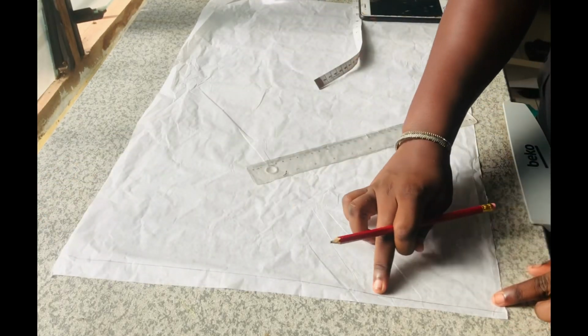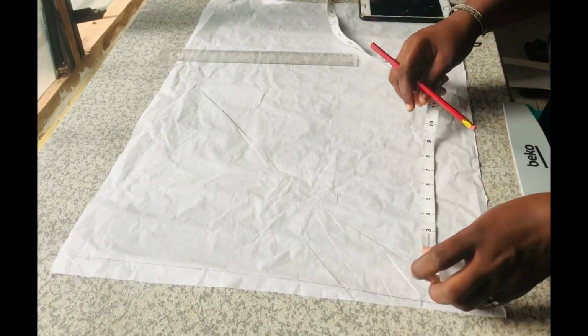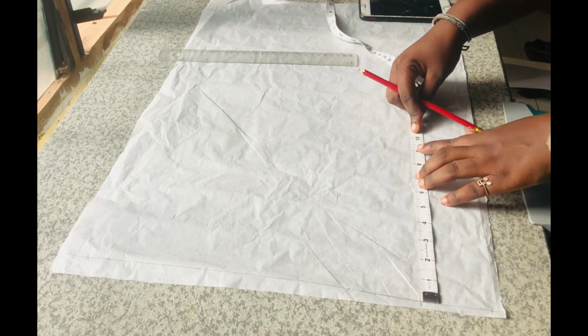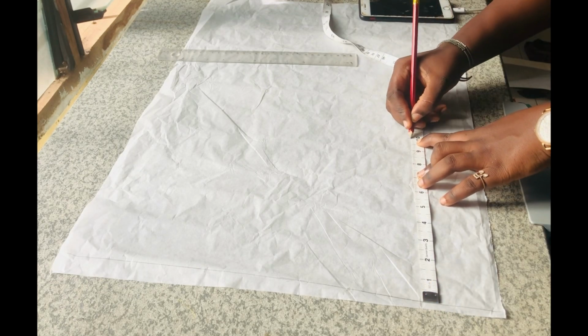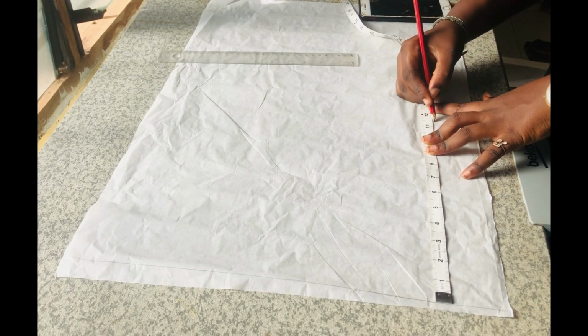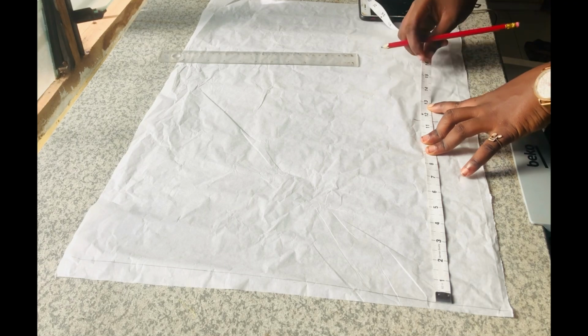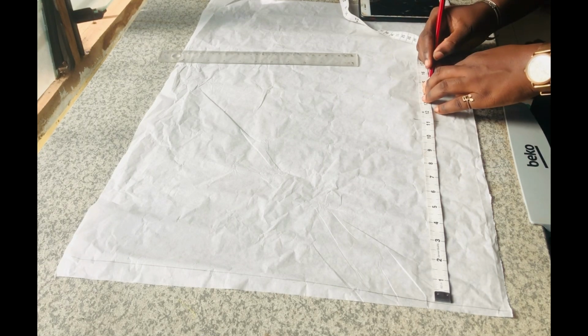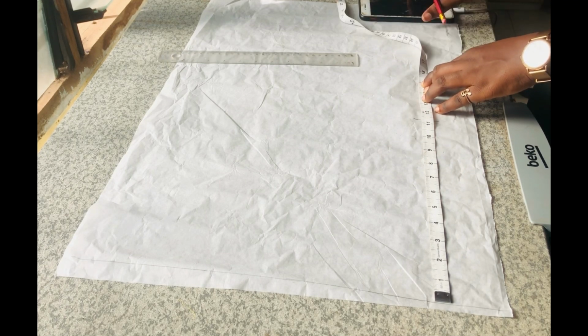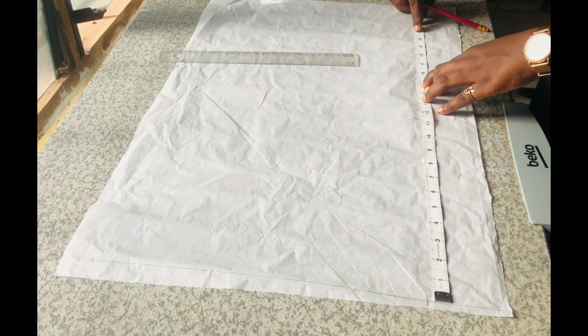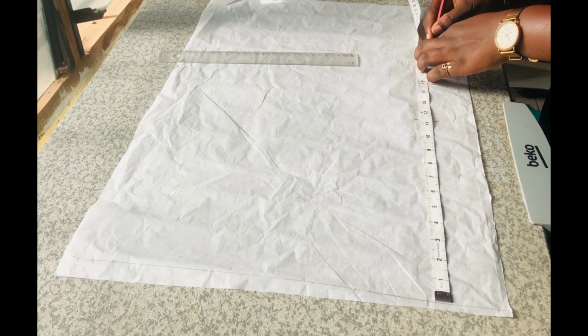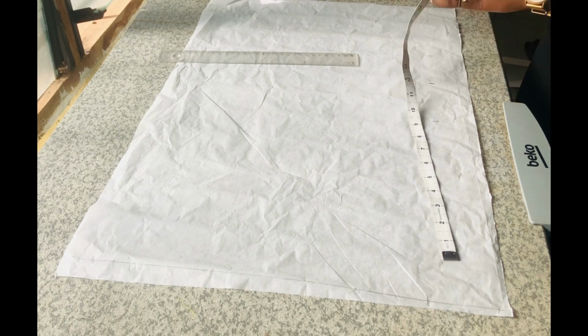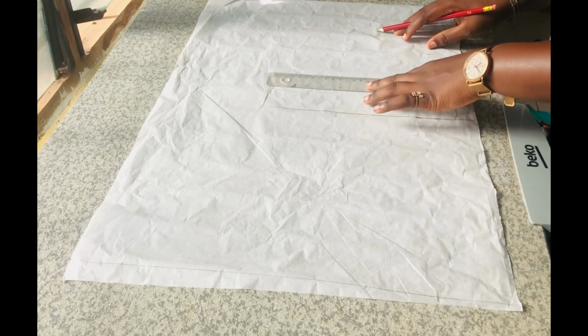I will start with the front pattern. I have my starting line on the top here, which is the shoulder line. I will then mark my shoulder to bust measurement, which is 11, shoulder to under bust 15, to waist 18, and to the hip 24, and then mark straight lines.